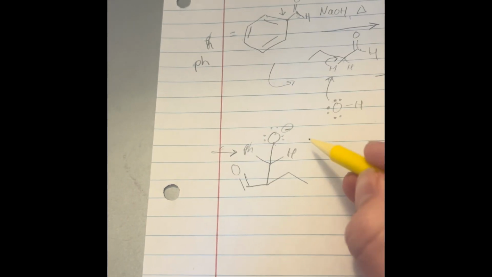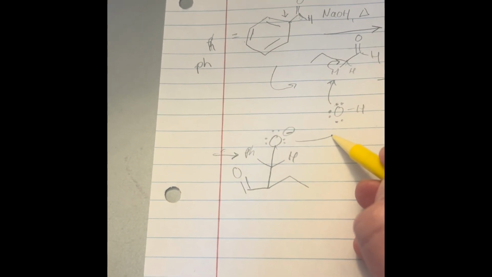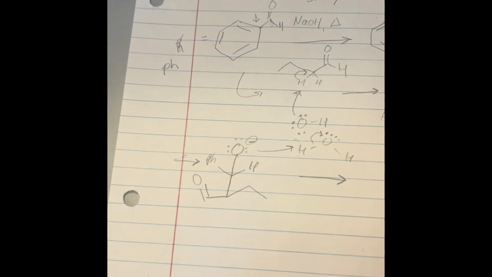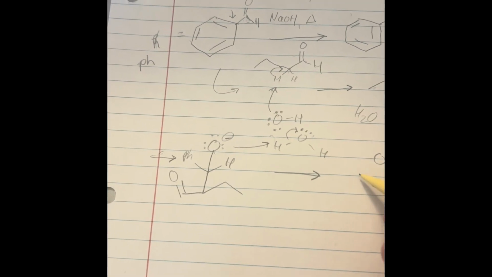Now going forward, this oxygen needs a proton, so it's going to grab it from water. This will make OH, alcohol.